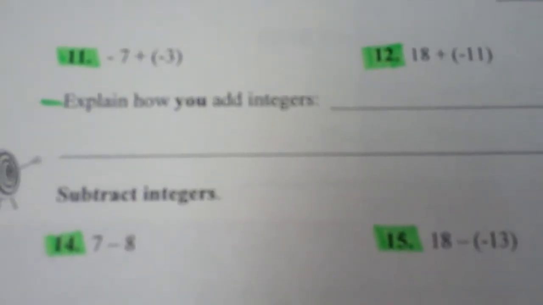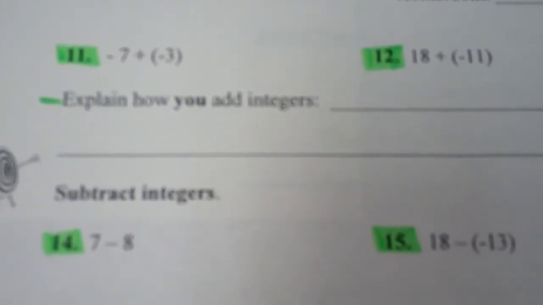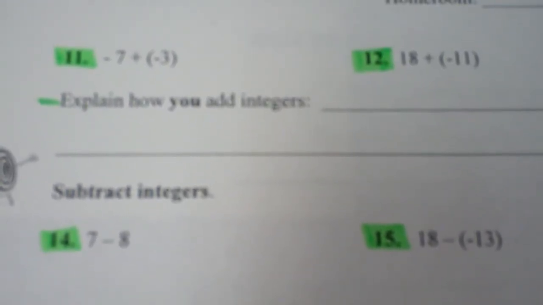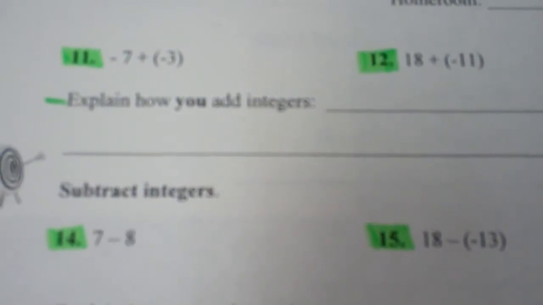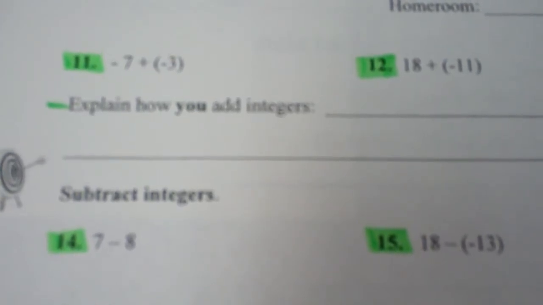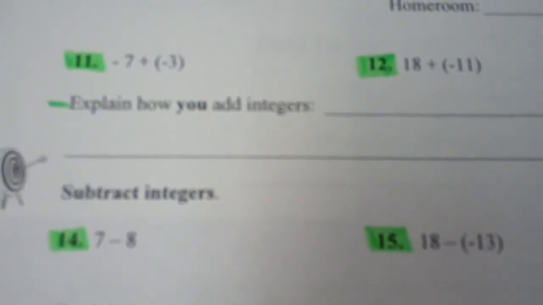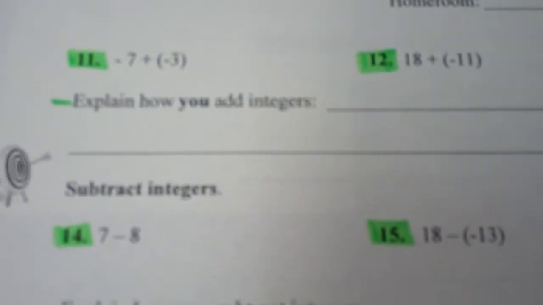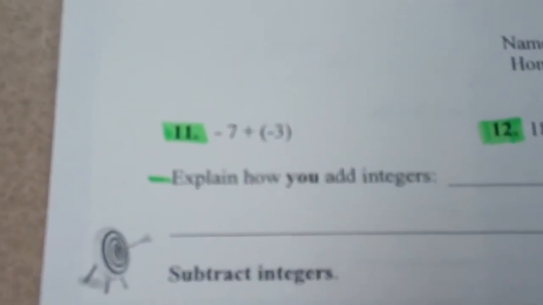In order to add integers, if they're the same signs, you add the numbers and keep the sign. And if they're different, then you subtract the numbers and keep the sign of the bigger number. We sang a song, same signs add and keep, different signs subtract, keep the sign of the higher number, then you'll be exact. You can write the lyrics to the song on how you add integers. This first problem says -7 plus -3. So since they're the same sign, what I mean by same sign is that they're both negative numbers, we're going to add those.